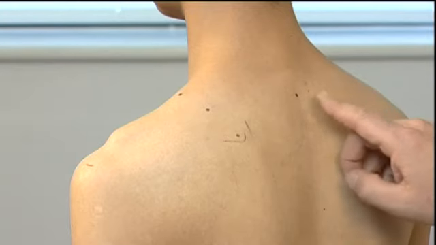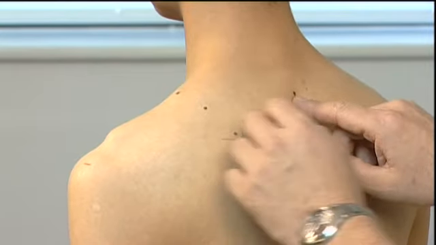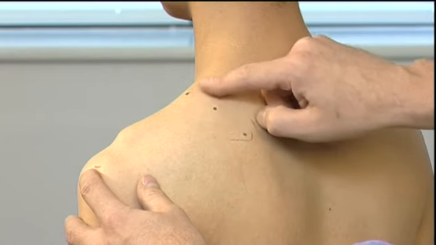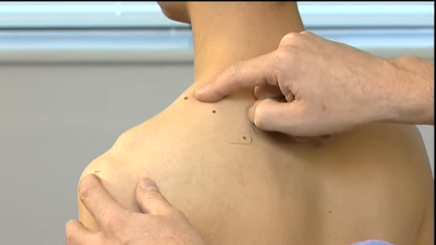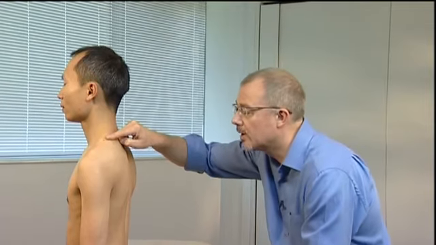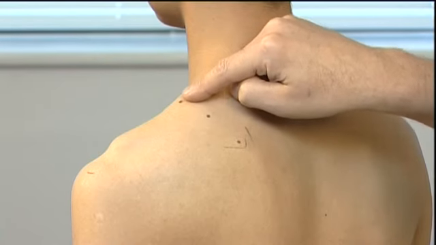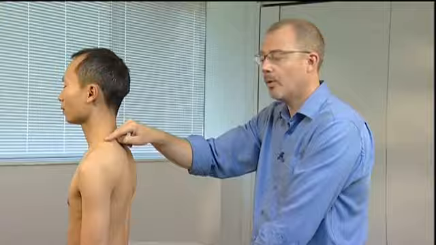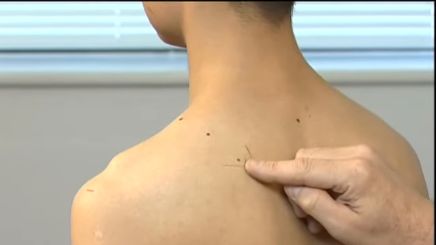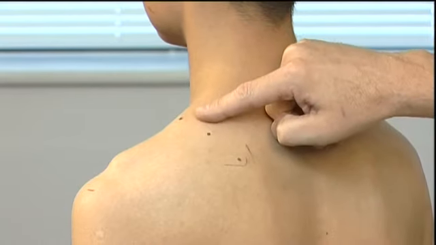Gallbladder 21 is located midway between Du14 at the base of C7 and the lateral extremity of the acromion process, but at the crest of the trapezius muscle. To find the crest of the muscle, it may be necessary to dip down slightly to make sure you get the highest part. This point forms a line with Sanjiao 15 and small intestine 13. Gallbladder 21.